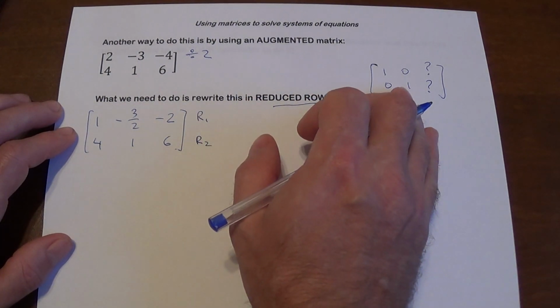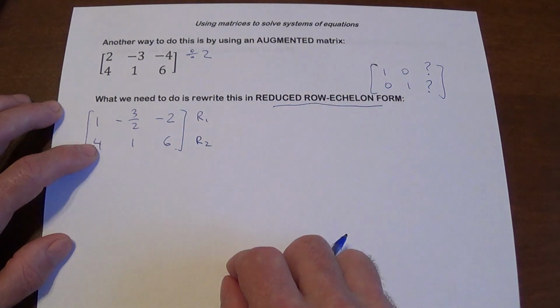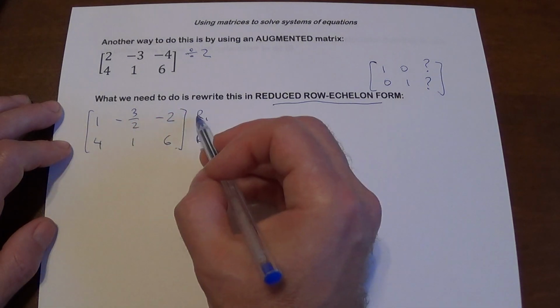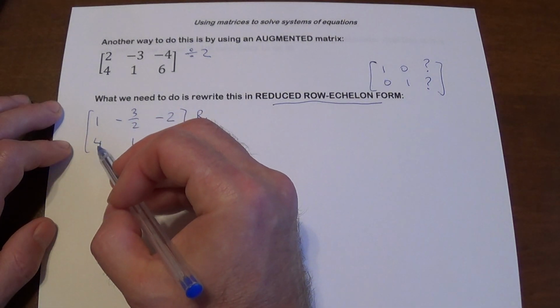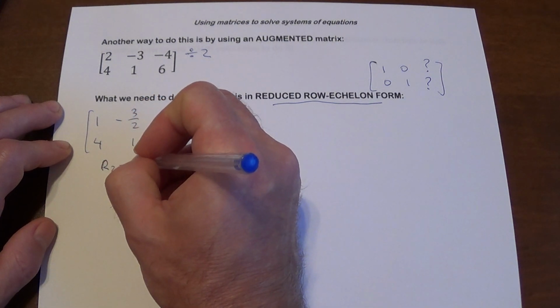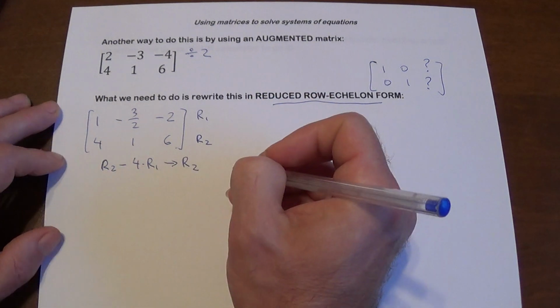So yes, we're trying to get this, but it's a certain order in which you need to do it. We're going to need to turn this number here into 0. So how can we do it? Well, if you multiply the first row by 4 and subtract it from this row, so what we're doing is row 2 minus 4 times row 1, and that's going to go into row 2.